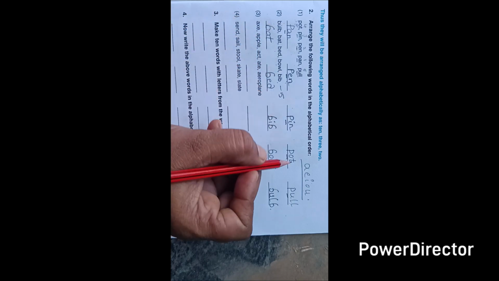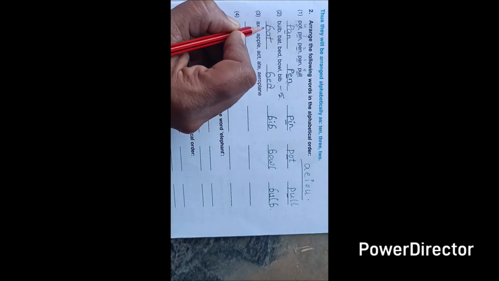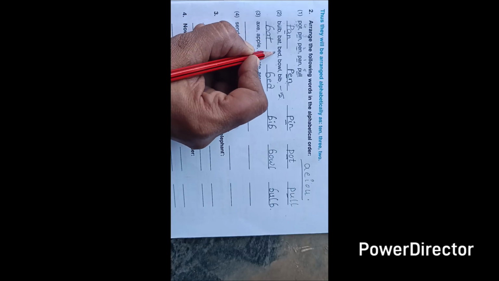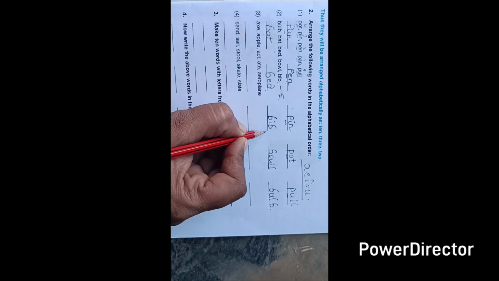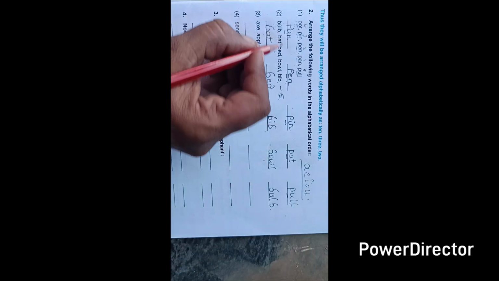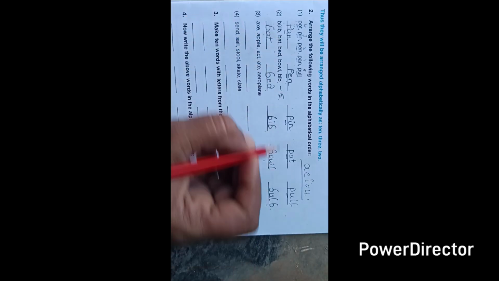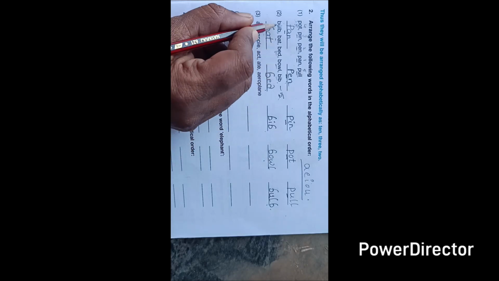Here also they follow the A, E, I, O, U format. A for bat, E for bed, I for bib, O for bowl, U for bulb. Here also they followed the A, E, I, O, U rule.